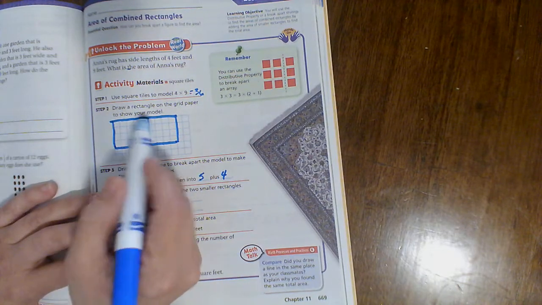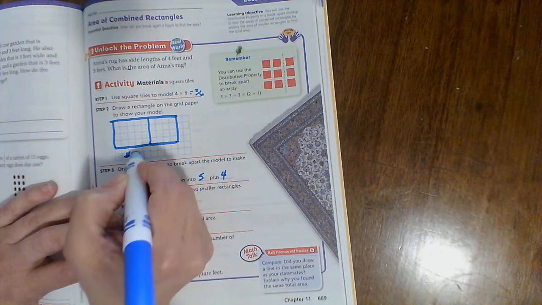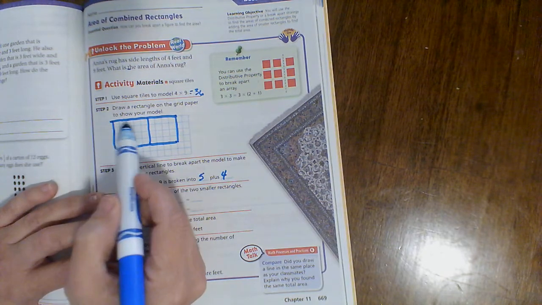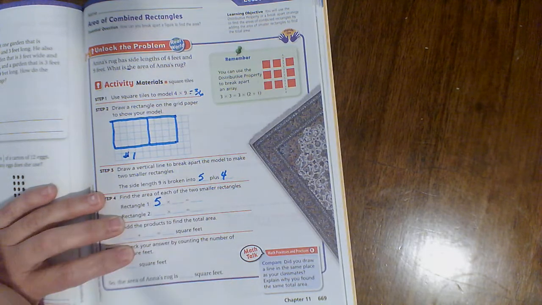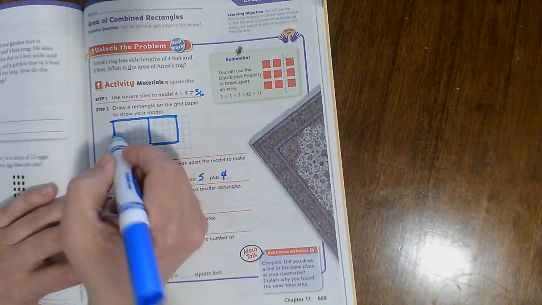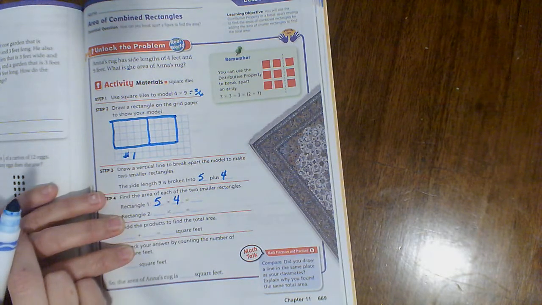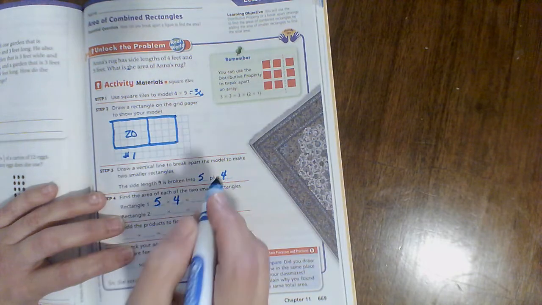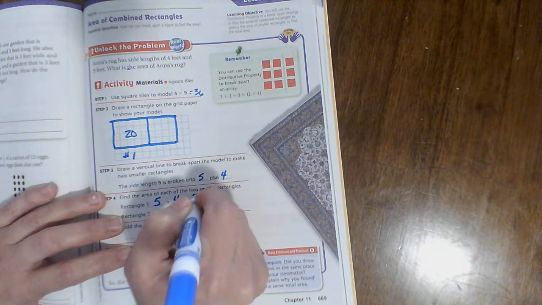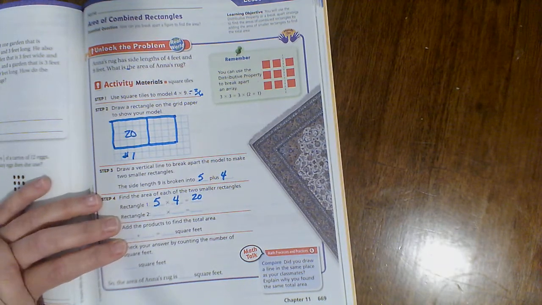So let's look at here. Let's find the area of rectangle number 1. 1, 2, 3, 4, 5. So it is 5 times 1, 2, 3, 4. 5 times 4 equals how many? It is 20. You are very good. It is 20 square units because we don't know yet.